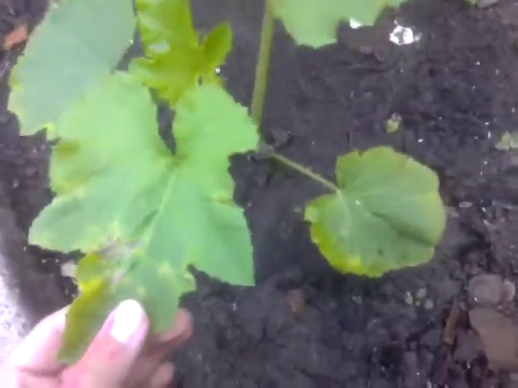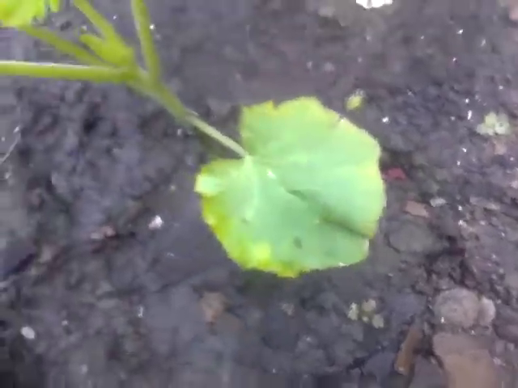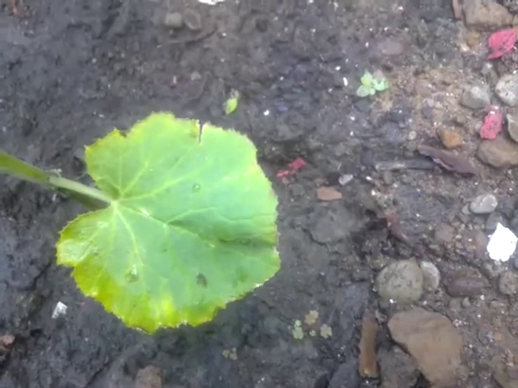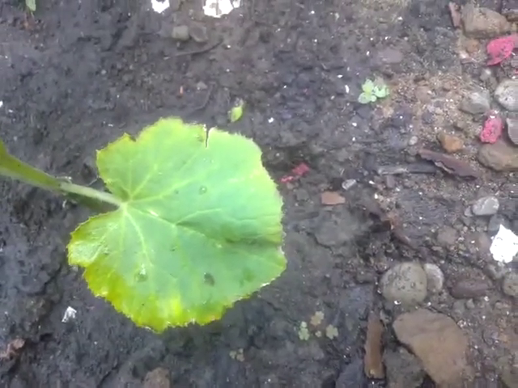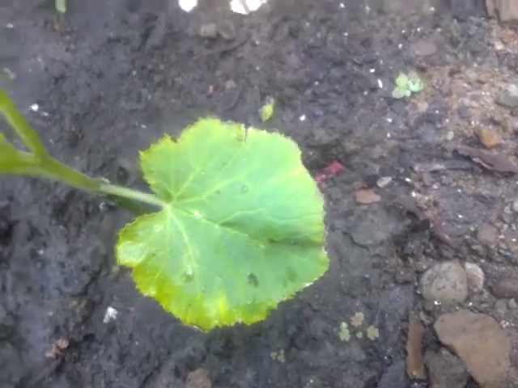Pumpkins can be susceptible to many diseases, like downy mildew, which this plant has. Here's an example of it. These yellow spots will form and will begin to break the leaf down.